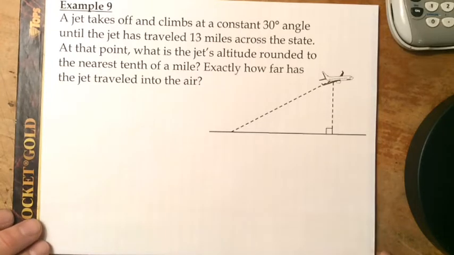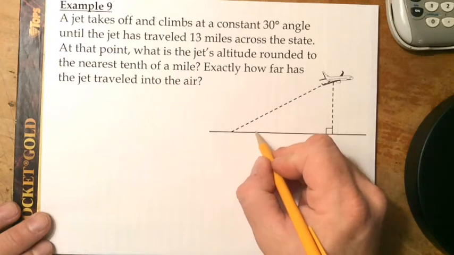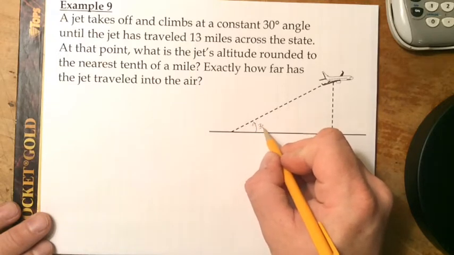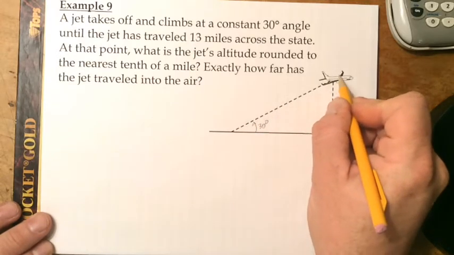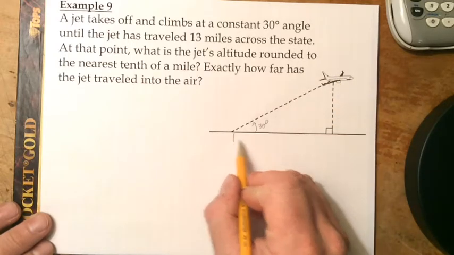Example 9. A jet takes off and climbs at a constant 30-degree angle until the jet has traveled 13 miles across the state.